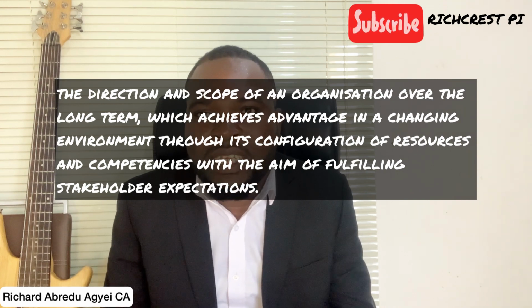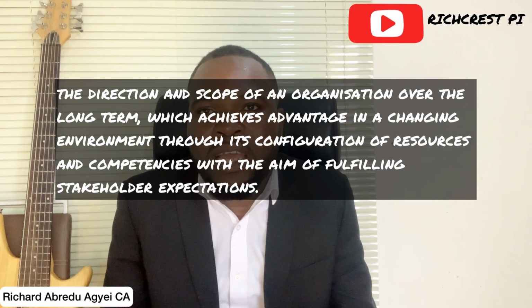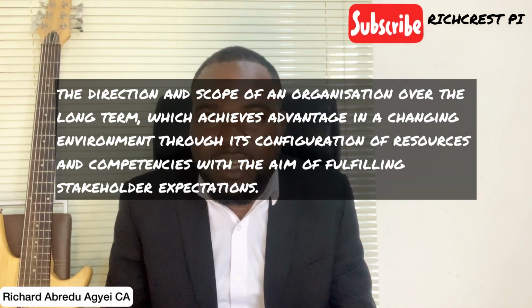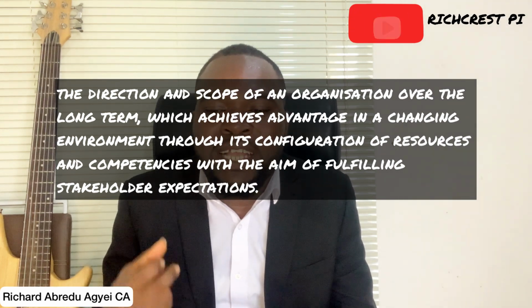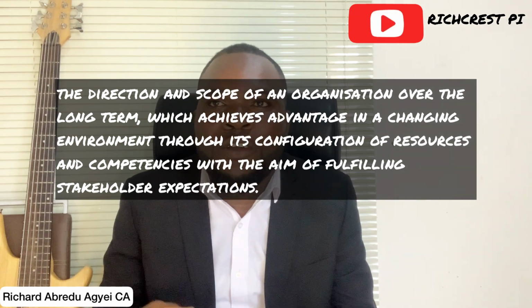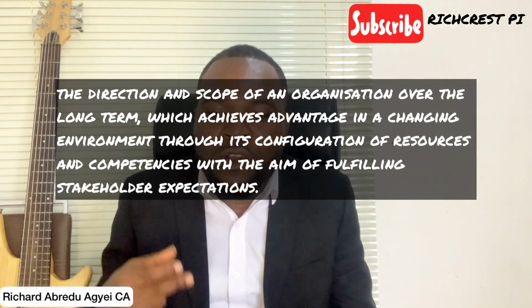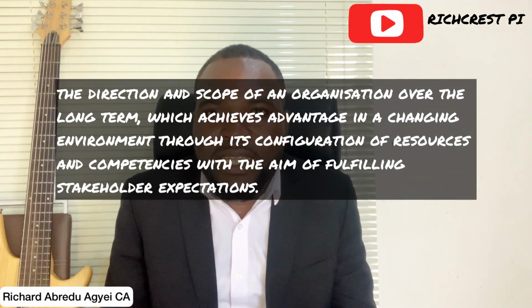Johnson, Scholes, and Whittington spoke about strategy as the direction and scope of an organization over the long term, which achieves advantage in a changing environment through its configuration of resources and competences with the aim of fulfilling stakeholders' expectations.